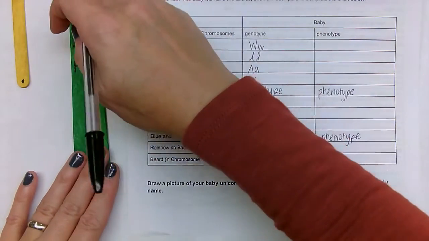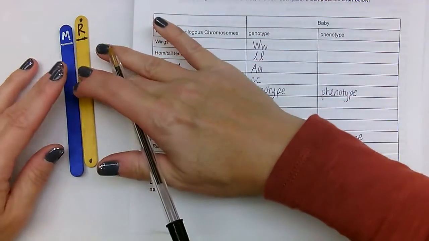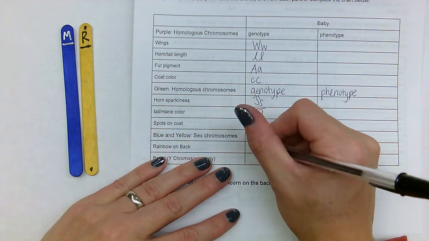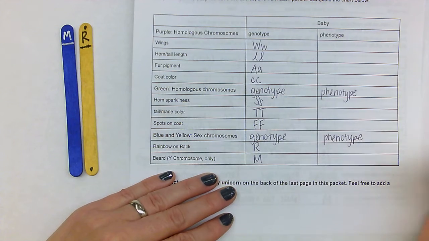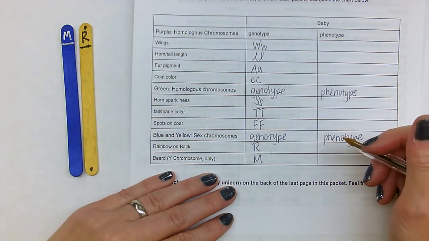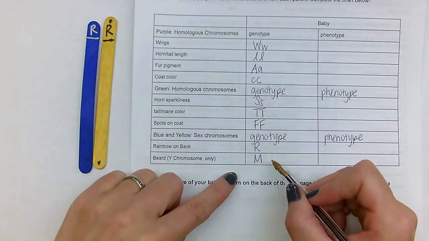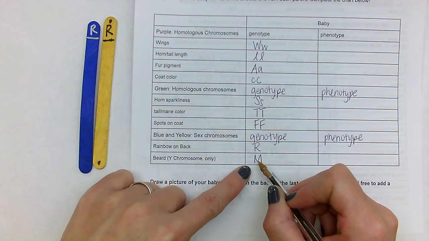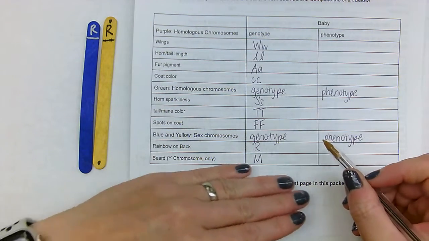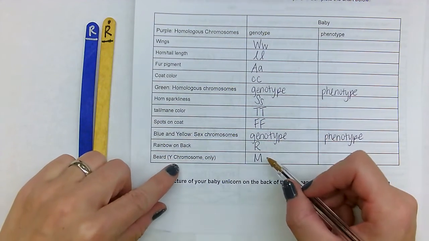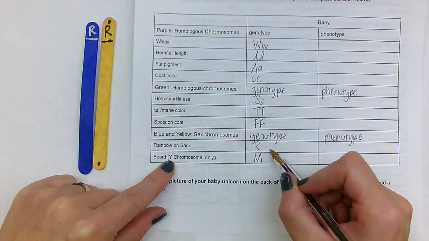And our sex chromosome pair looks like this. It's blue and yellow. It doesn't match, which is fine. So we have R for rainbow on back, and we have an M for a beard. Now, if yours was RR, you're going to put an R here and cross this one out, because you can't have a beard if your baby is female. You can just have a double R up here, okay?